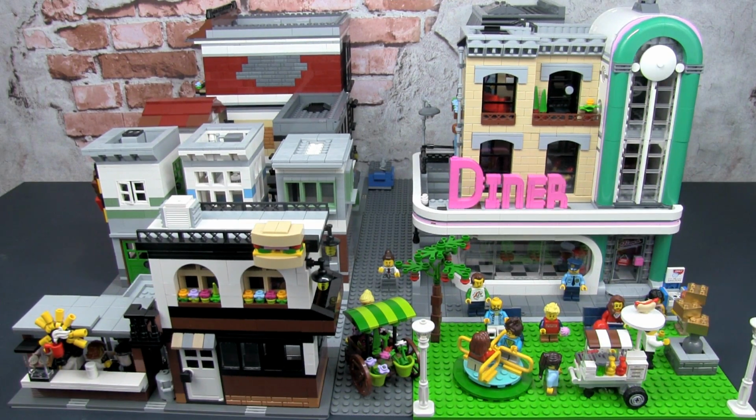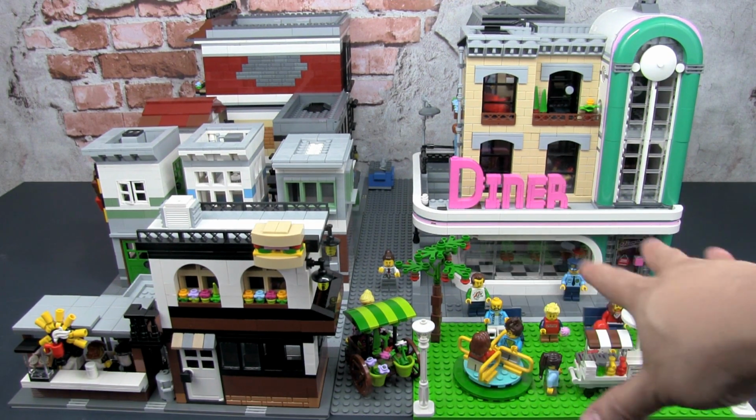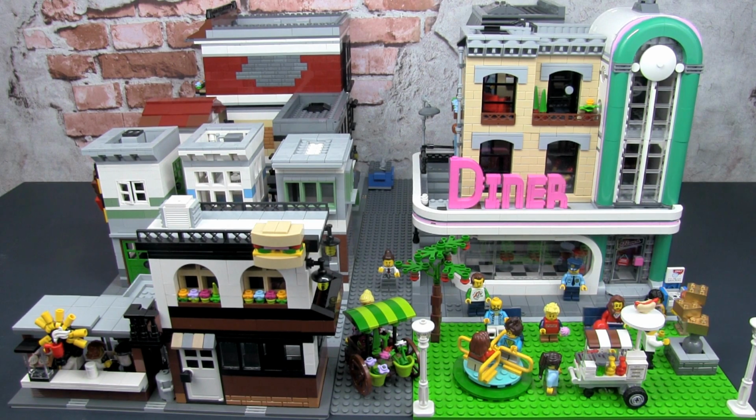For the sake of completeness, I added in some small builds and minifigs just to dress up the area so you can see how this central feature of a park looks in front of the diner.